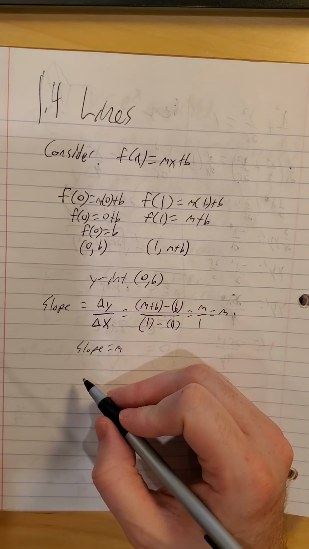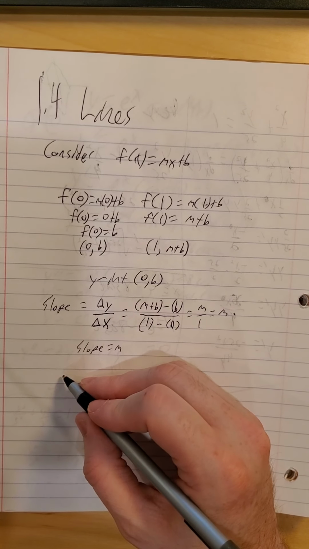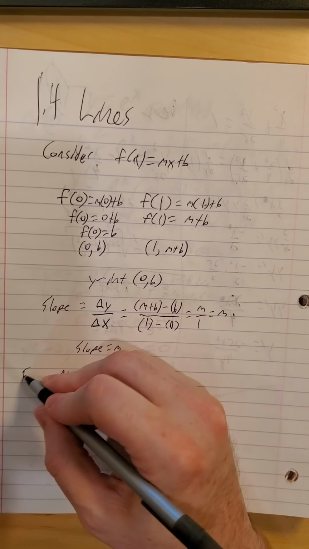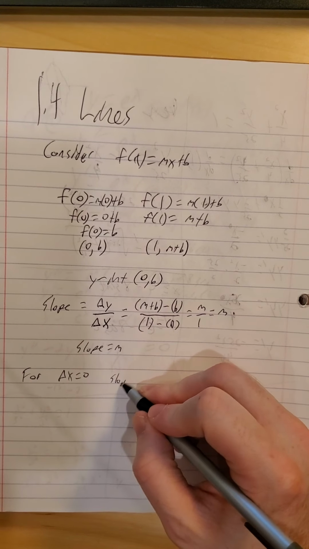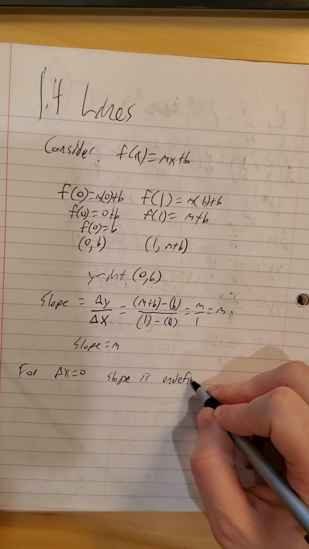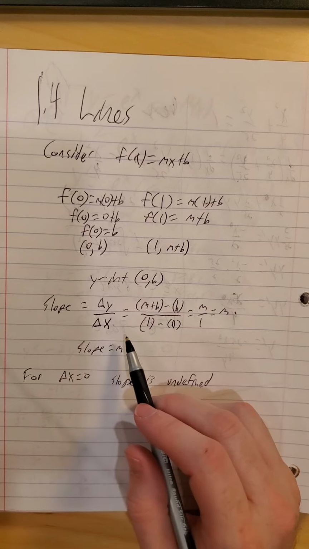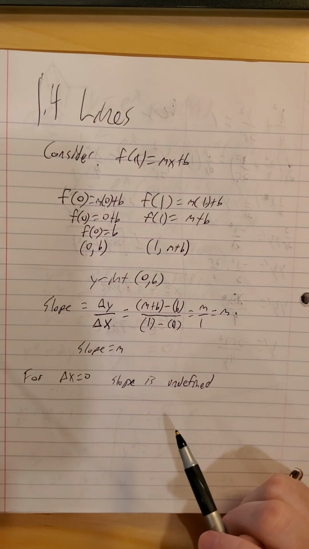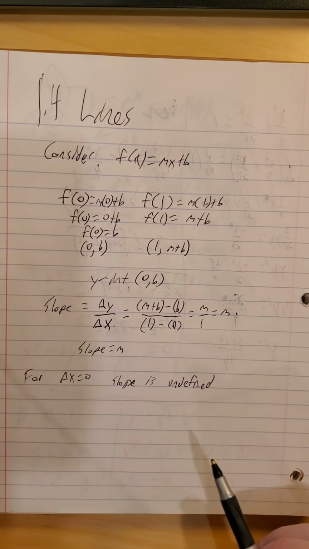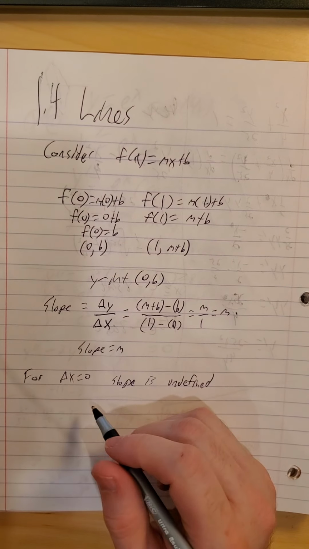Notice slope is undefined for delta x equals 0. If delta x is 0, basically your x values were the same for two different points. That implies we had a vertical line instead of either a horizontal line or a slanted line.